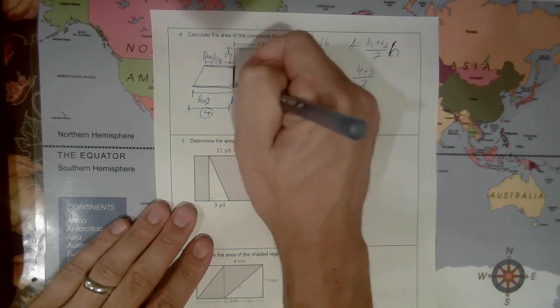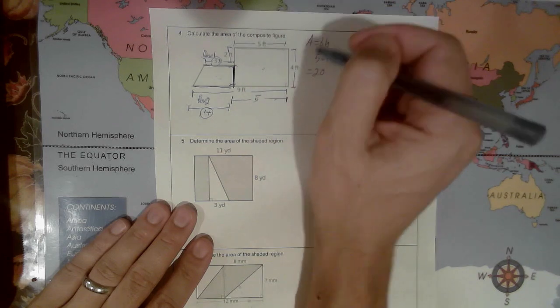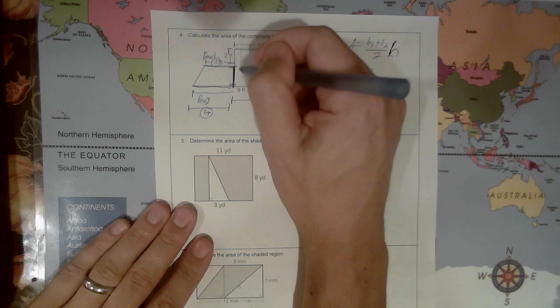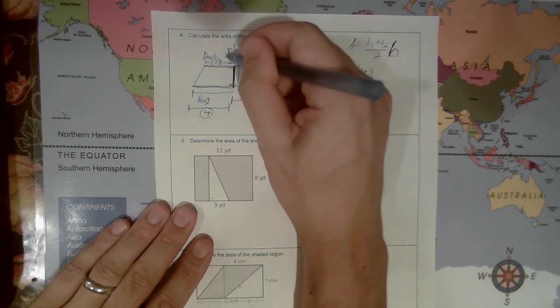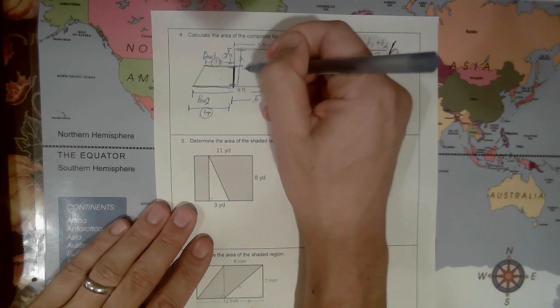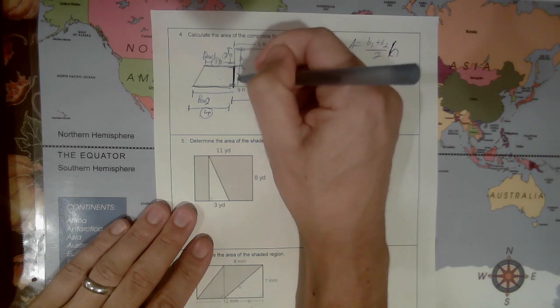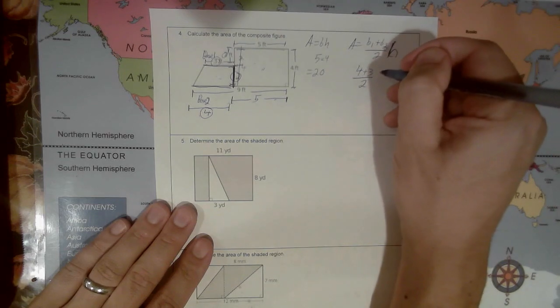Now my height is over here. It's only this part. So take what we have. I know that 4 goes all the way up and down. This is 4. I know that this bit here is 2 because there's a 2 right here. So 2 plus something is 4. Take a moment, and then it's got to be 2. 2 plus 2 is 4. So this height is 2. So I'm going to multiply by 2 here.